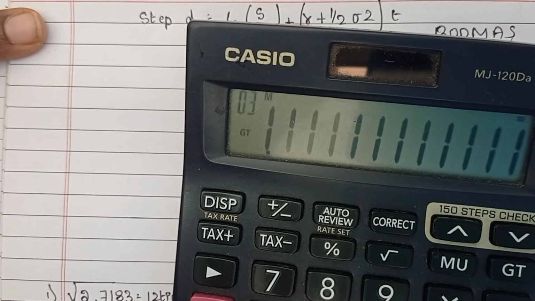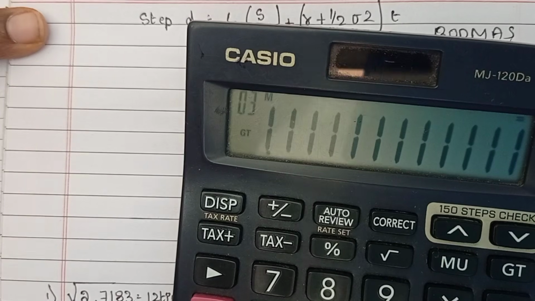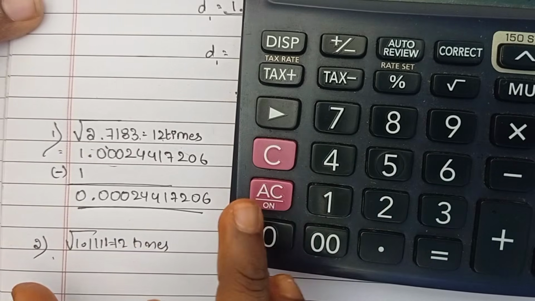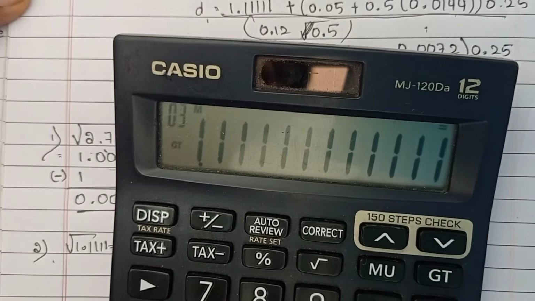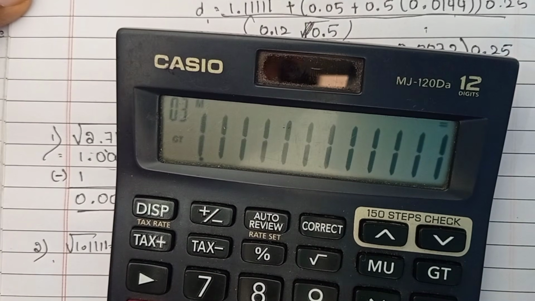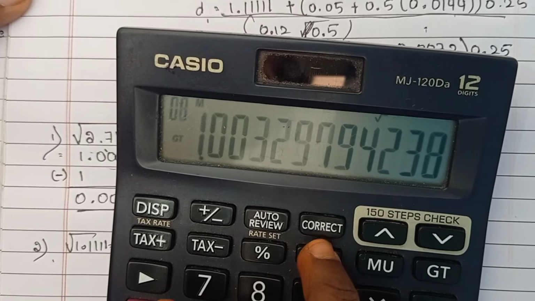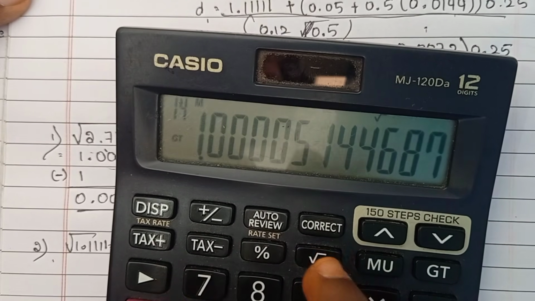You have to again square it 12 times. Just like how we squared 2.7183 12 times, similarly we have to square 1.11 that many times. I want an accurate answer, so I am taking the entire value. So 1 2 3 4 5 6 7 8 9 10 11 12.